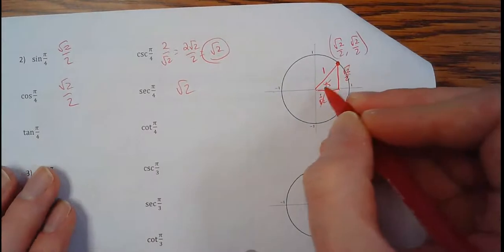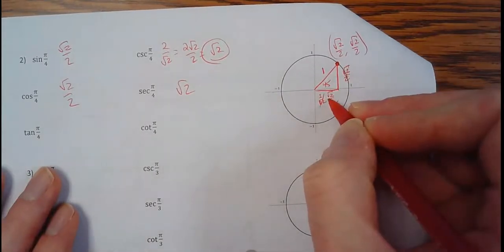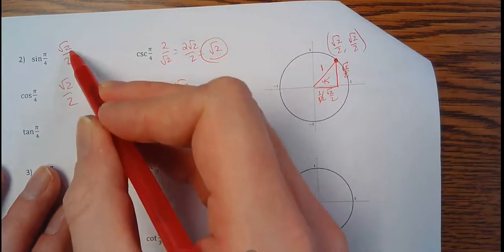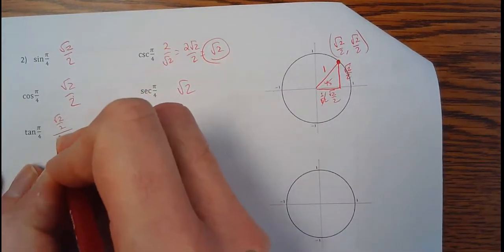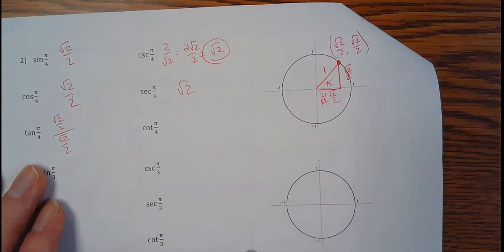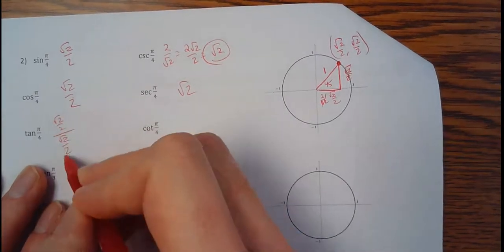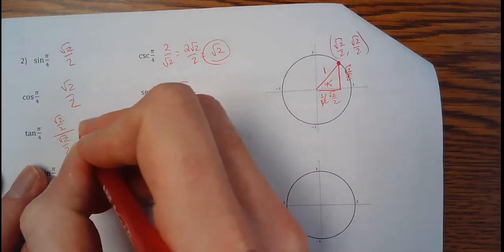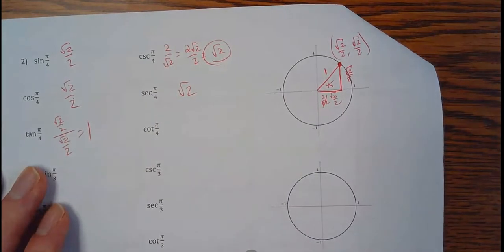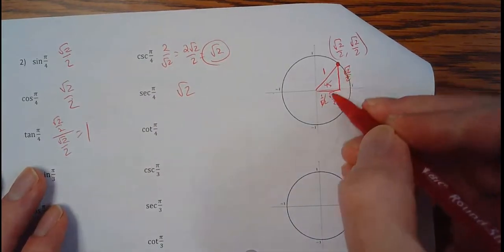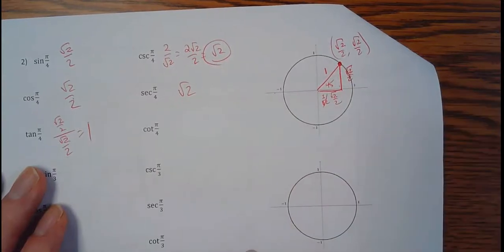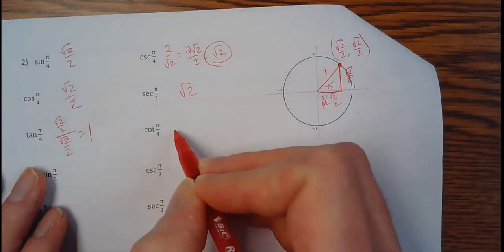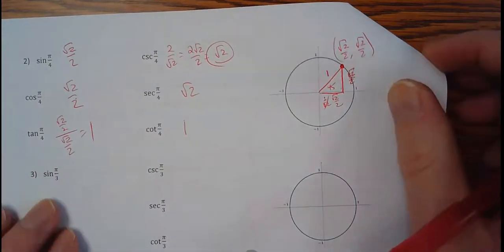And then the tangent is the opposite over the adjacent, which you can notice is the same thing as sine over cosine. So it's radical 2 over 2 divided by radical 2 over 2. Now, these are the exact same things being divided here, so that's going to be a 1. Okay, so the ratio is 1, because tangent is the ratio of this side to that side, and they're the same thing, so it's a ratio of 1. Now, if you flip 1 over, the reciprocal of 1 is 1.